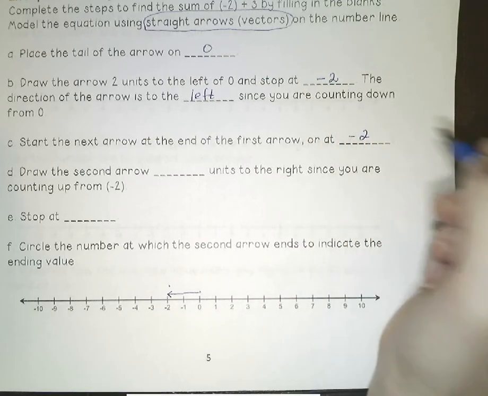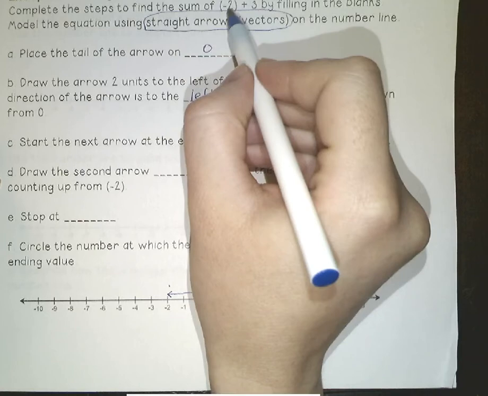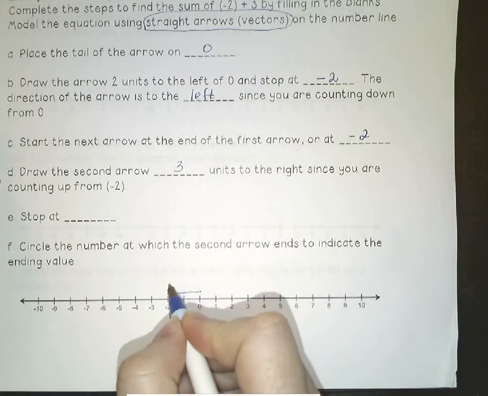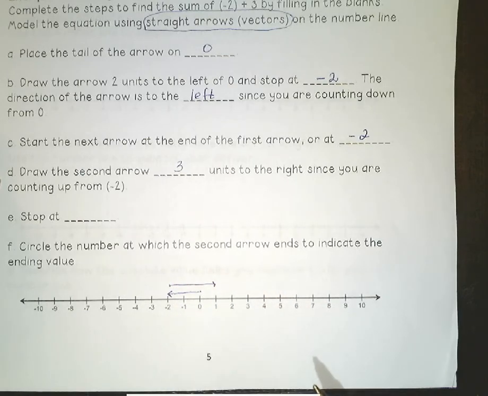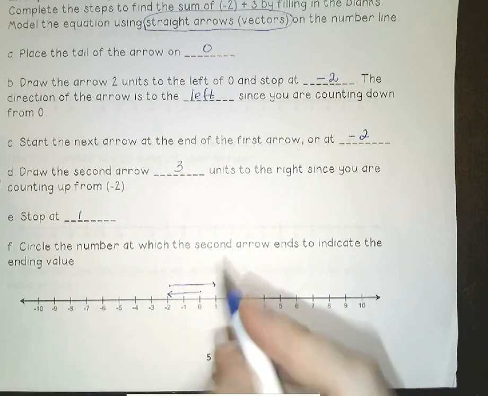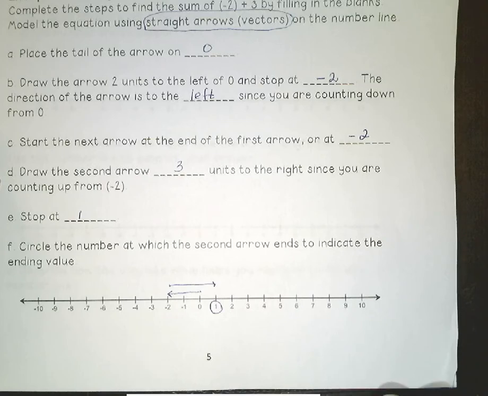Negative 2. Now we are going to draw the second arrow 3 units to the right, since we are adding 3 to negative 2. We are going 3 units to the right. 1, 2, 3. 3 units to the right, and we will stop at 1. We will circle the number at which the second arrow ends and indicate this ending value. Okay, so that's how we add using vectors.